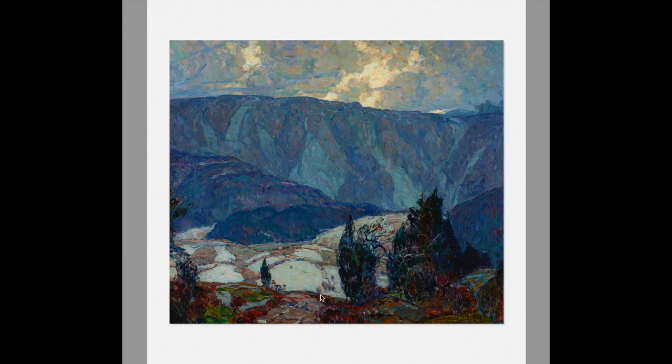Now, obviously, not everything gets lighter as it goes back. Snow's going to stay pretty light. But everything being equal, it gets lighter as it goes back. And that gives you a sense of atmosphere in your painting. But then also color. Color gets cooler as it goes back, or you could say bluer.